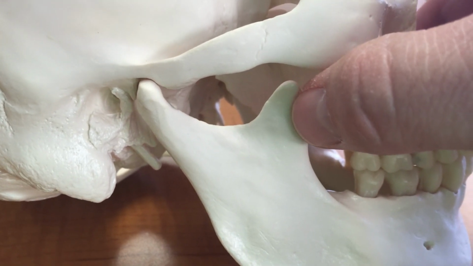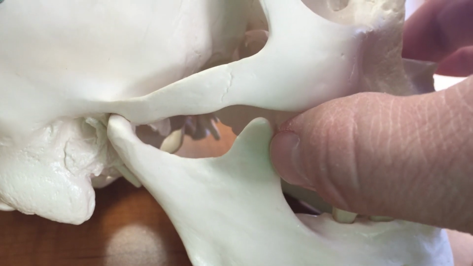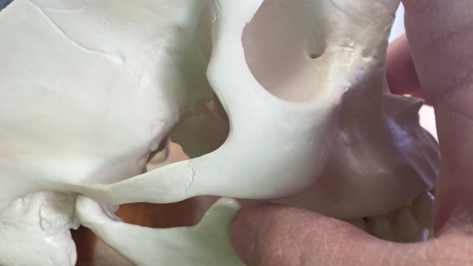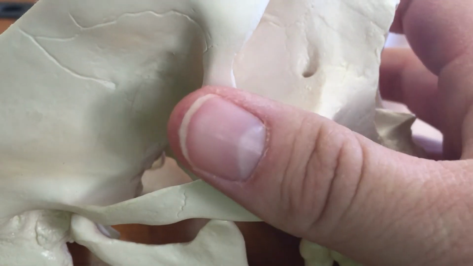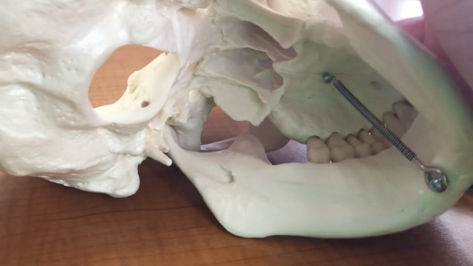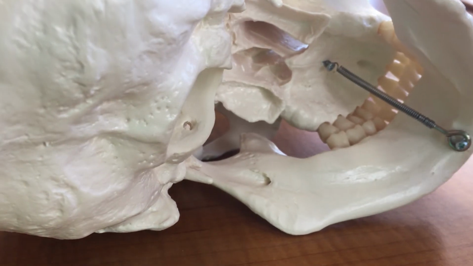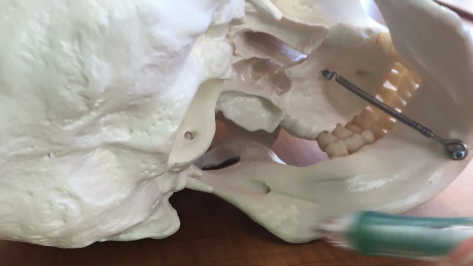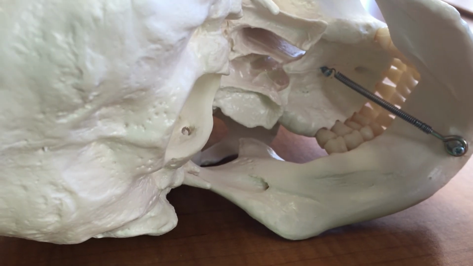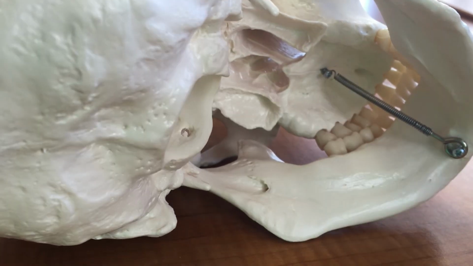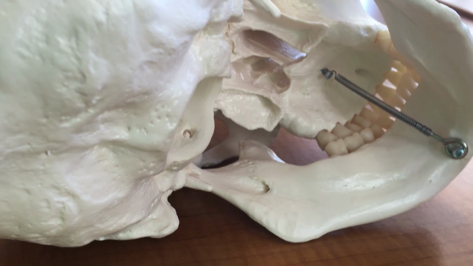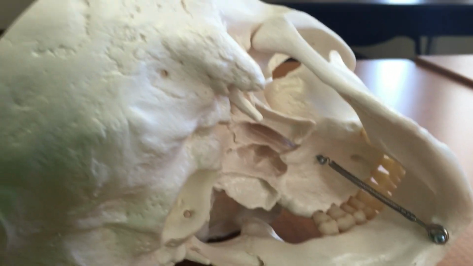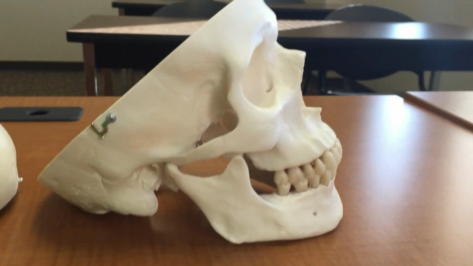The coronoid process is important. It allows for attachment of that temporalis muscle that I talked about a little bit ago. And then the very final structure is found on the inside of the mandible, which are two more foramens, which we call the mandibular foramens. So that really should wrap up the skull. So if you enjoyed it, thanks.